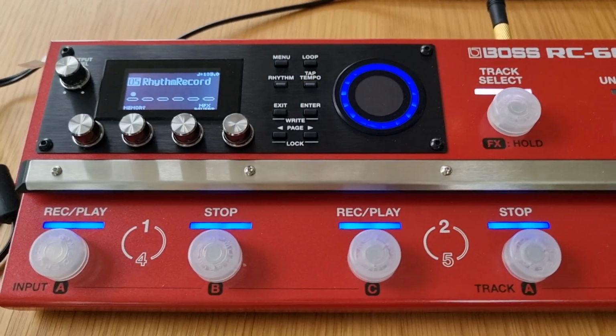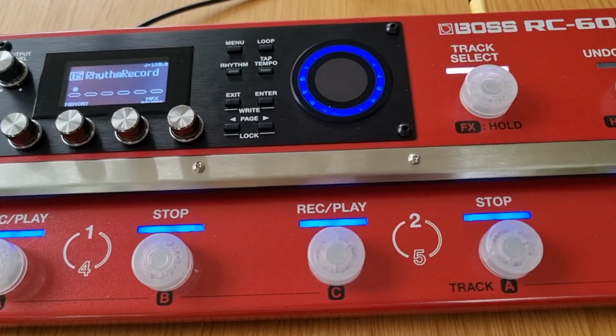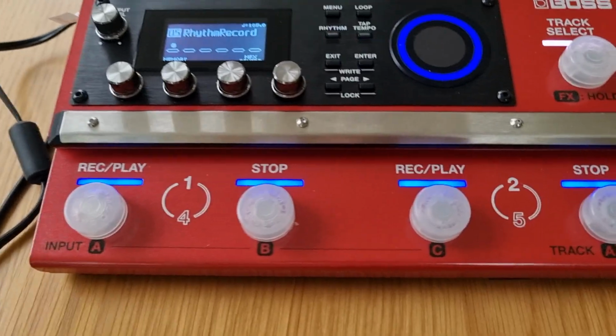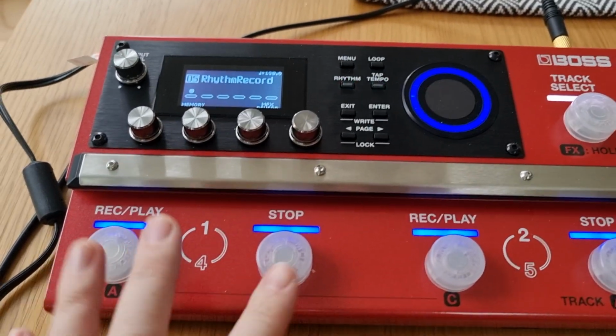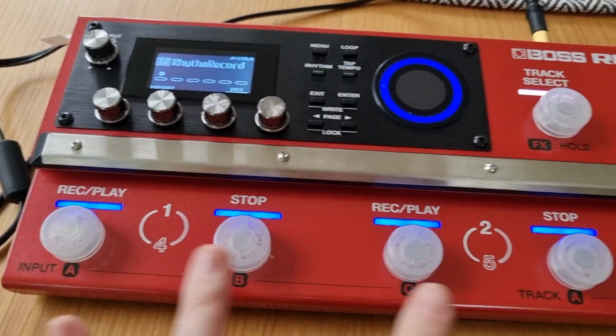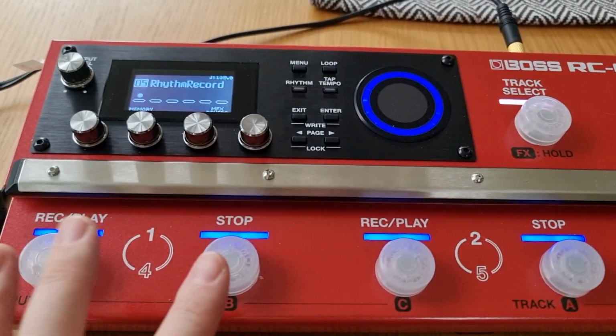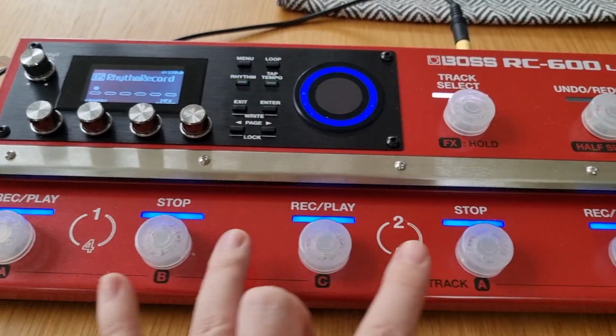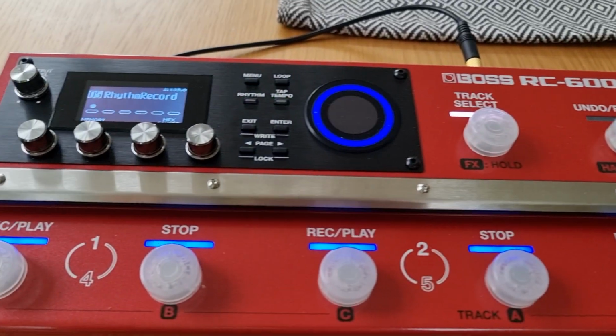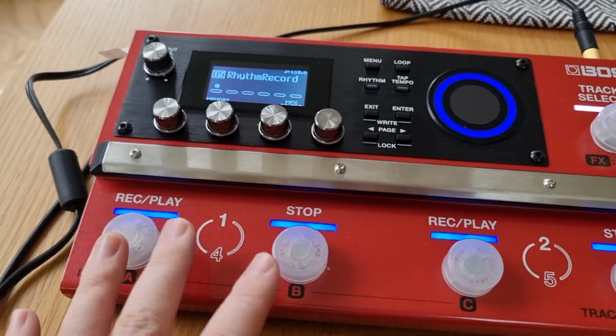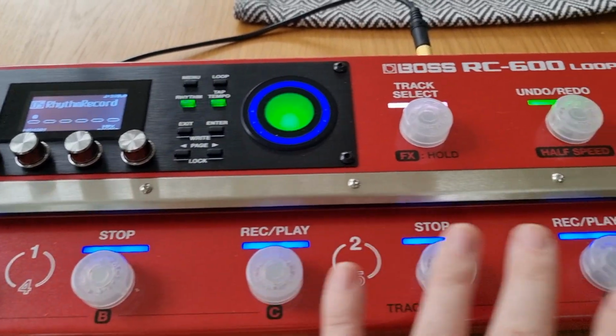Hey everyone, I wanted to make a quick video on how to record rhythms to your loops. This is similar to the rhythm variation, where you can assign a rhythm to each of your tracks. You could have, say, rhythm A on this one, rhythm B on this one, rhythm C on this one, which is great if you're actually recording and looping over these rhythms and you wanted to just bring in different rhythms.